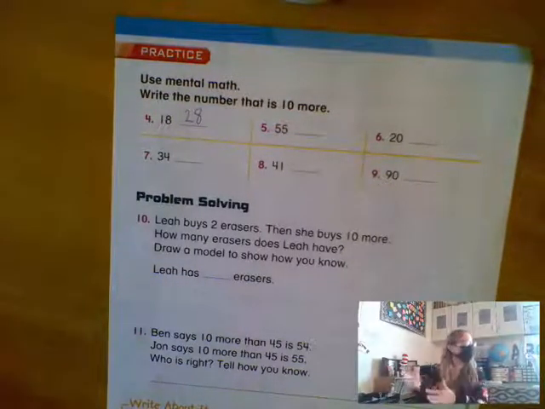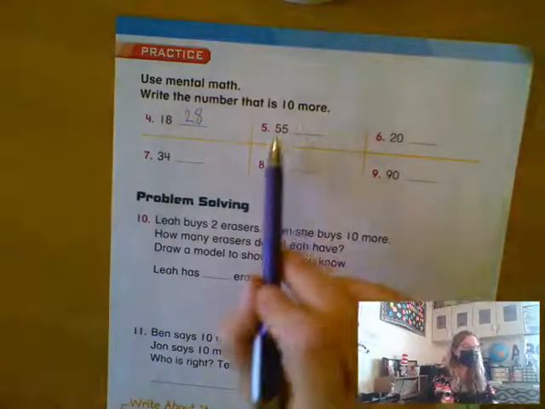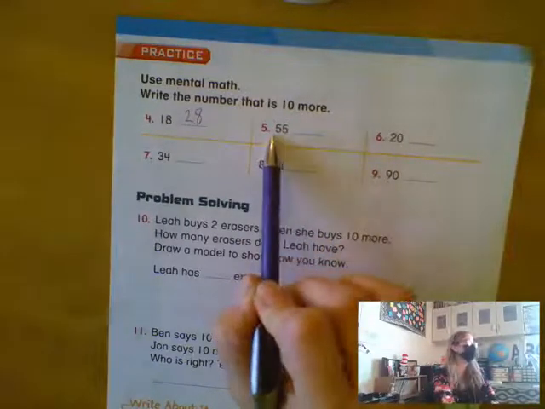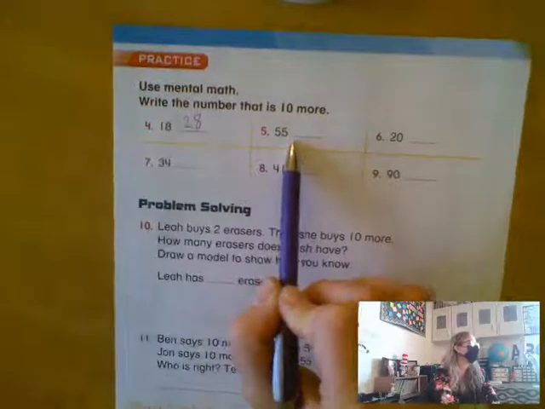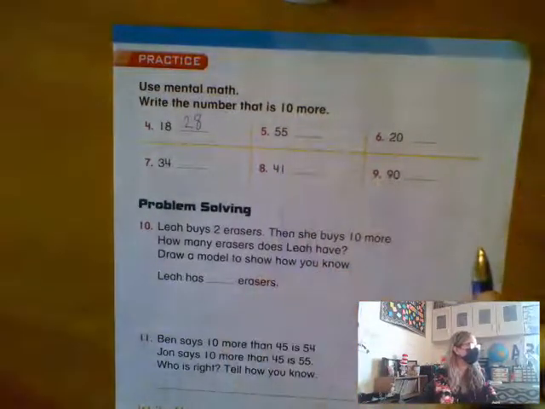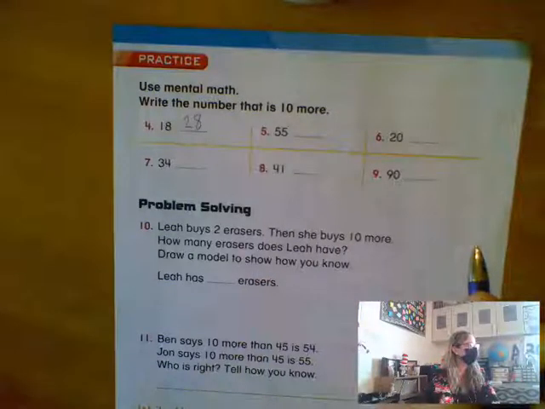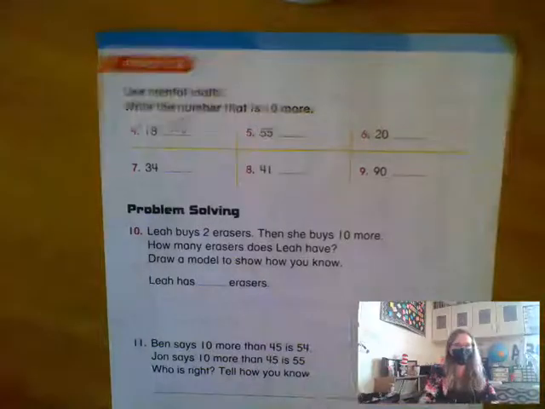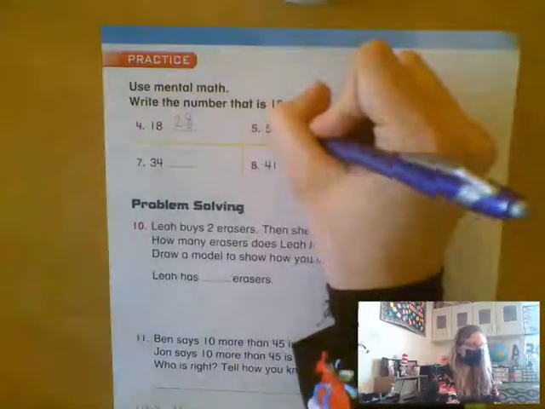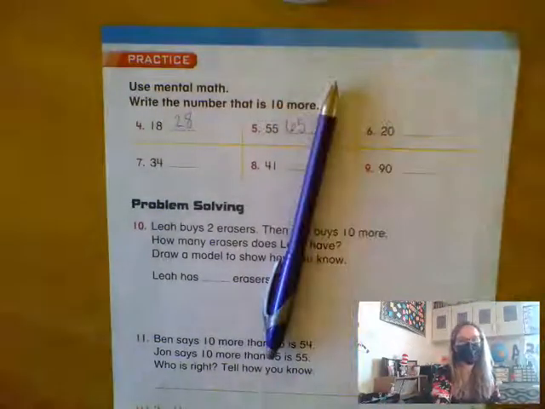Just our 10s change. Emma, look at 55. That's 5 10s and 5 ones. If I add a 10 to that, what would I have? 6 10s and 5 ones. Excellent.